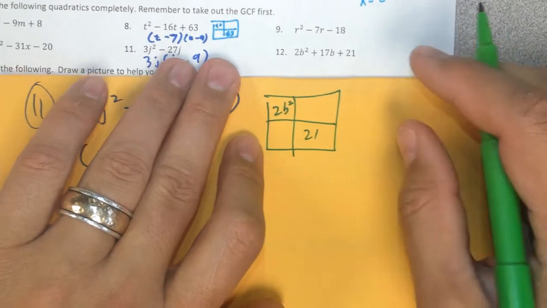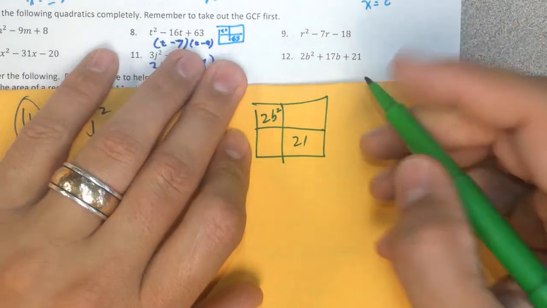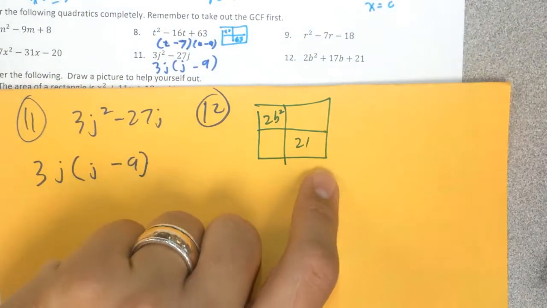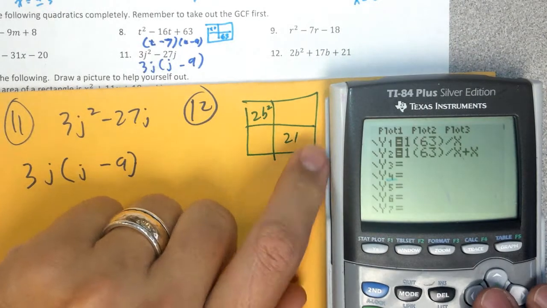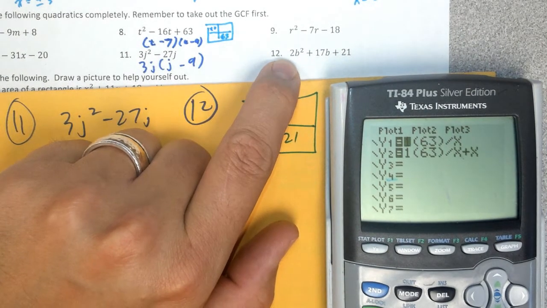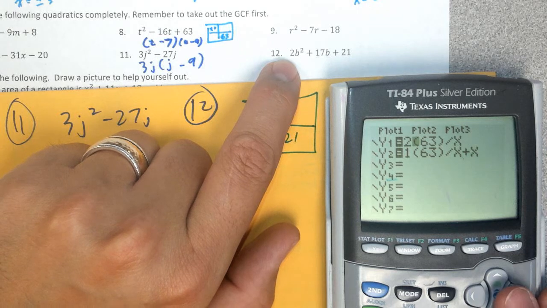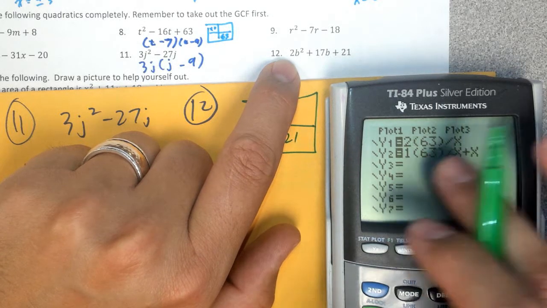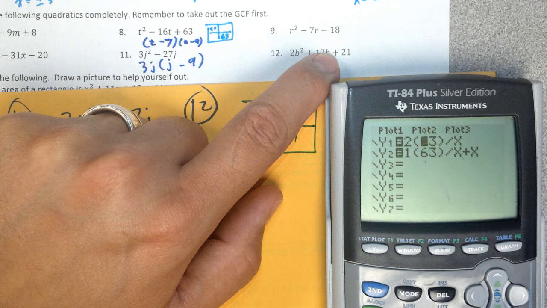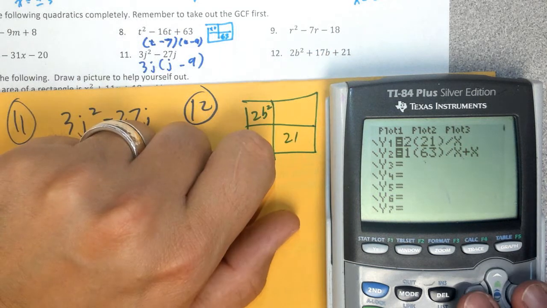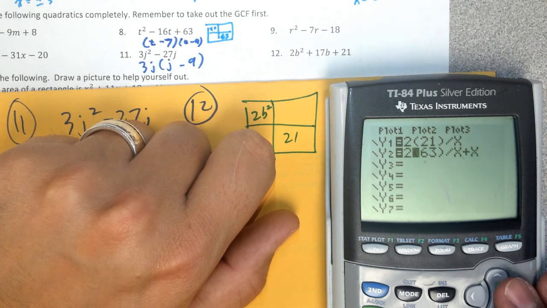Shouldn't have any problems with that. Now we're going to use the calculator. Okay, my a value instead of 1 is now 2, so I'm just going to change that directly in my calculator. My c value was 63, now it's going to be 21. Go ahead and change that one. That's all I need to change in here. Change it for the second line too.